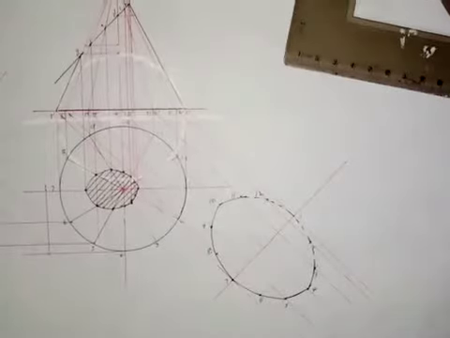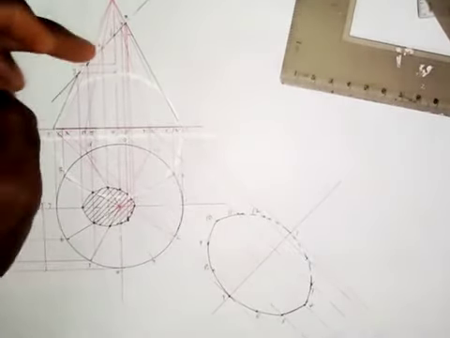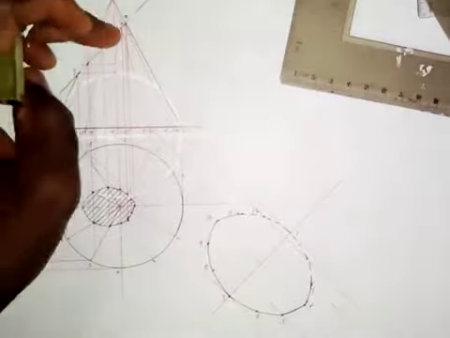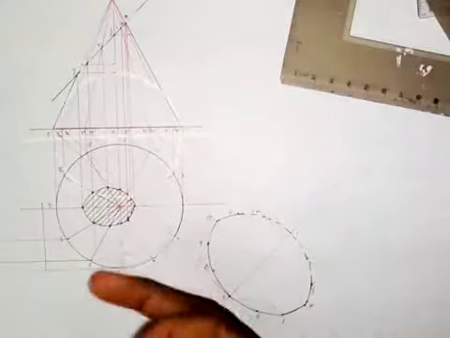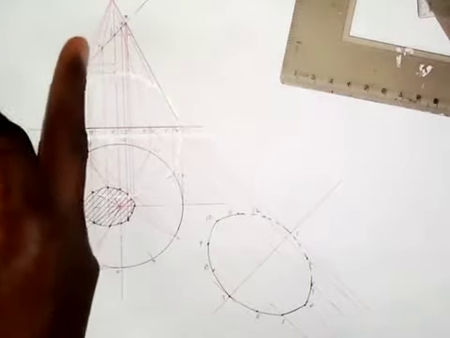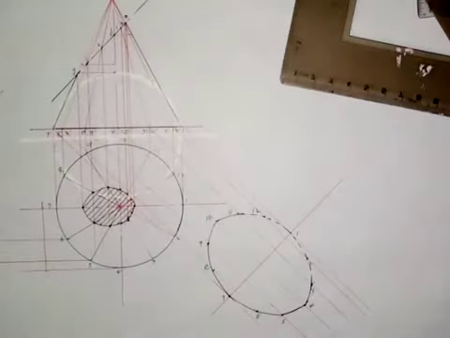So the next thing that we need to do is to project lines from each of these points on this part where the cutting plane touches the cone, so that we can produce the section or the rough part here in the auxiliary plan.